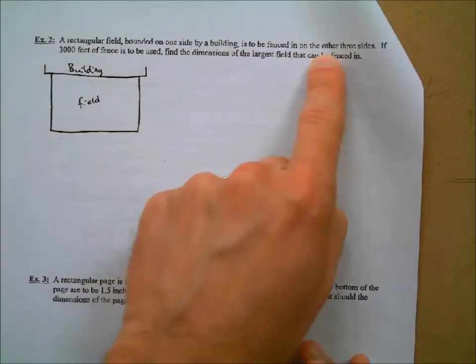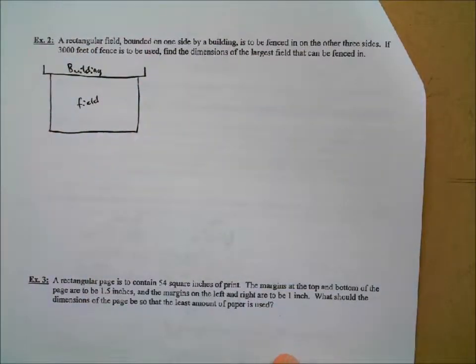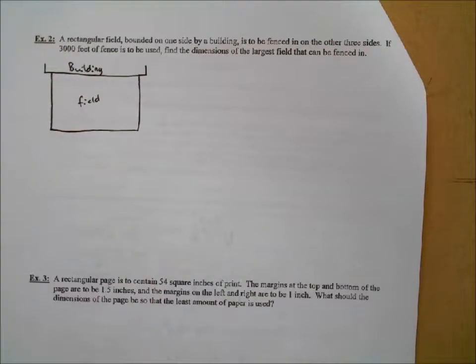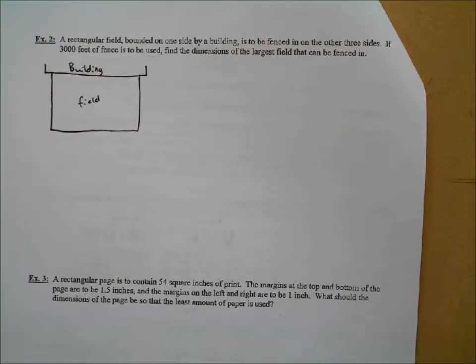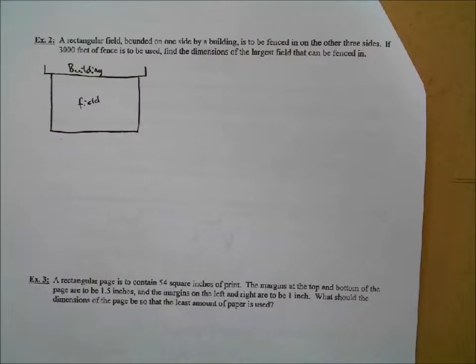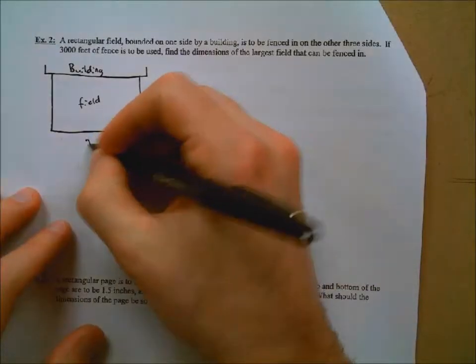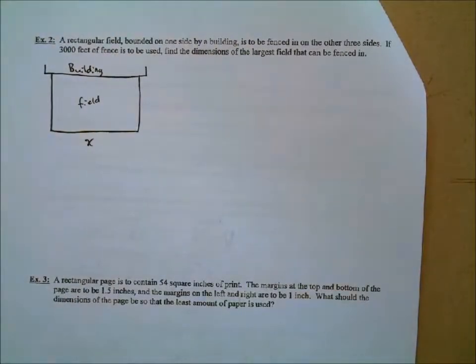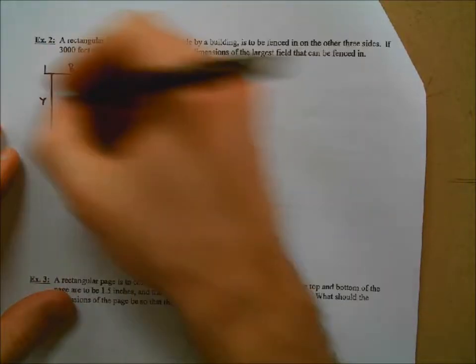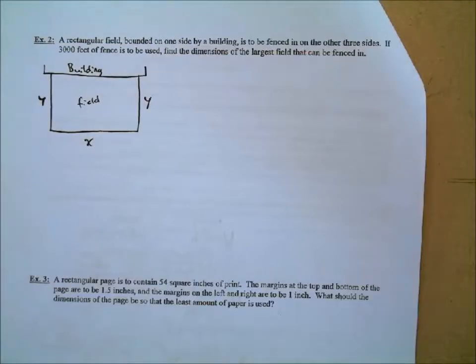the other 3 sides. So is there fencing on all 4 sides of this field? No. Okay, the building is acting as one of the sides, so we don't need fencing there. All right? So our dimensions, you can kind of make them up how you want here. I'll call this width here x, since that's like a horizontal distance, and I'll say these are both going to be y, or something like that. Okay? We don't know those.